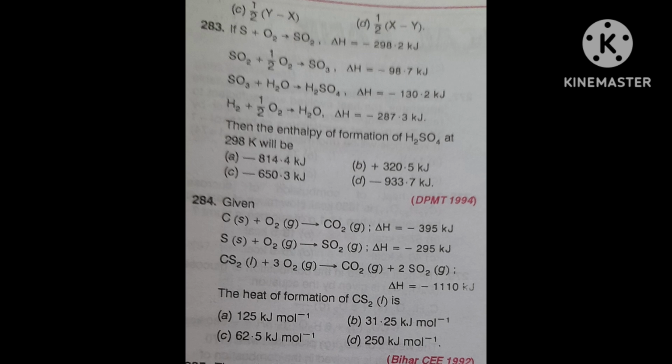Take equation 1 plus equation 2, which you multiply by 2 because you want 2S. You want C plus 2S gives CS2. In equation 2, S is there. Then just multiply by 2 to get 2S. The entire equation you multiply by 2.